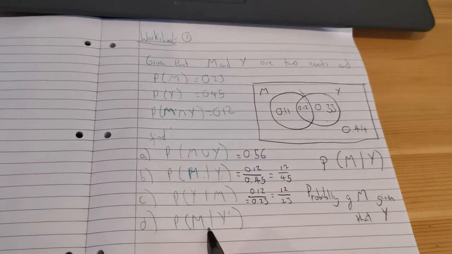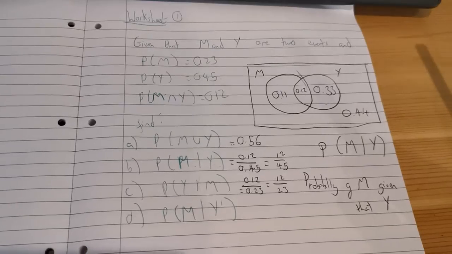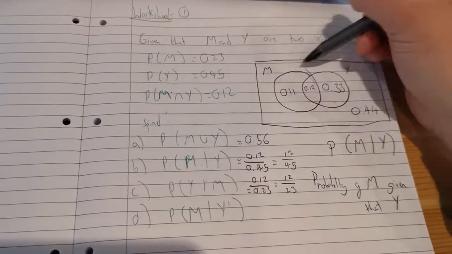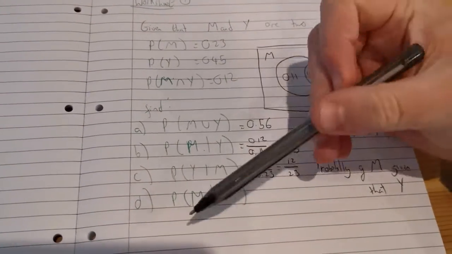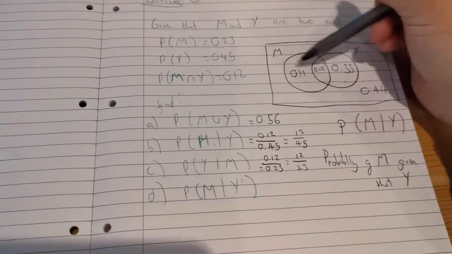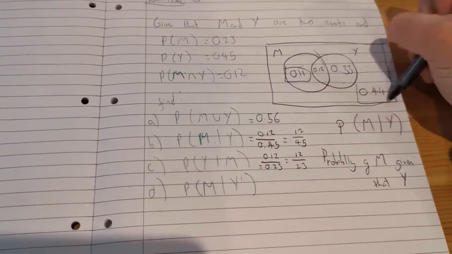Now, the probability of M given that it's not Y. If we're looking at which parts of this Venn diagram are not Y, this is the Y circle, so it's everything outside of that. So it's going to be my 0.11 and my 0.44.